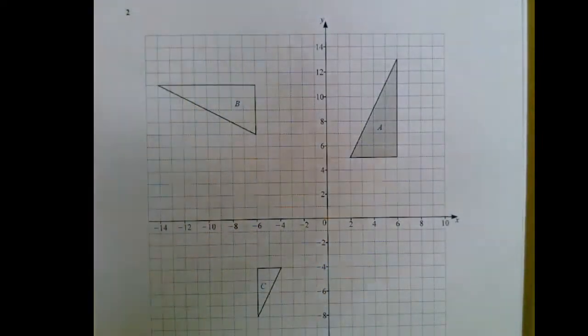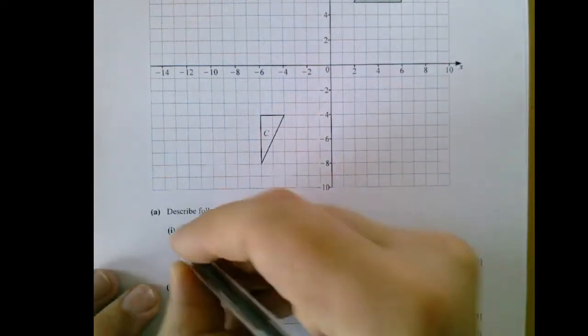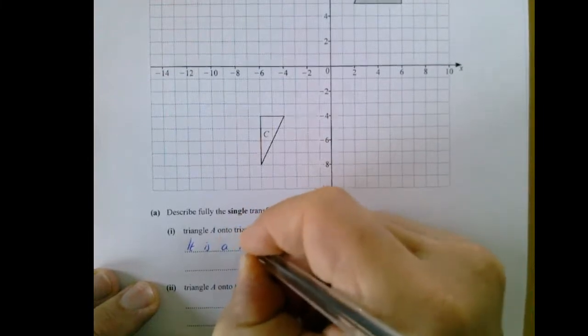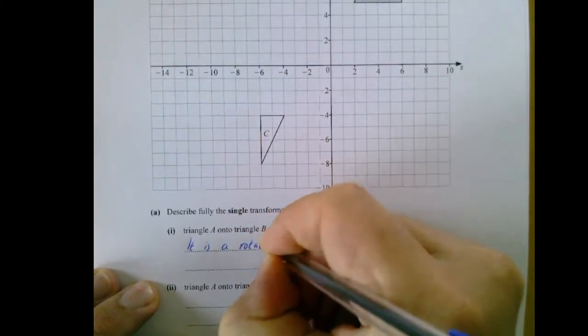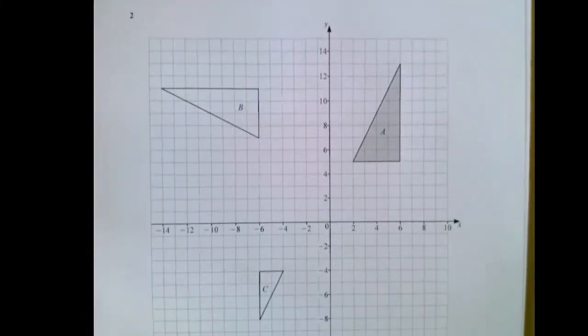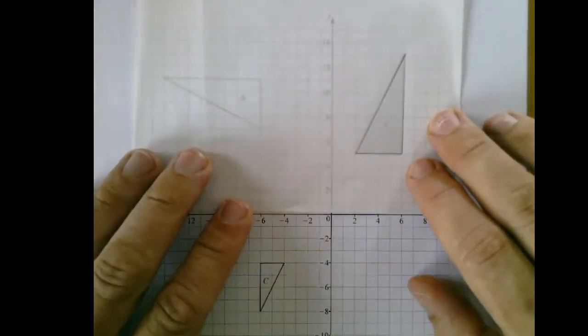And that's the first thing you need to write down, the type of transformation, because that will be your first mark. It is a rotation. Okay, 1 mark. Next, we remember what rotation is about. There is the direction and the center of rotation.